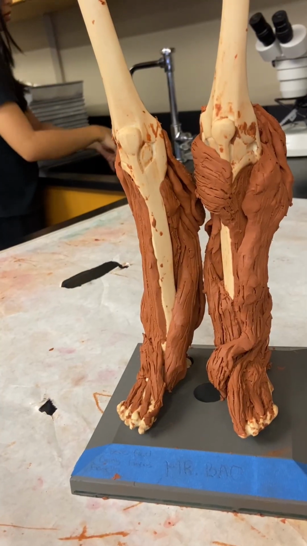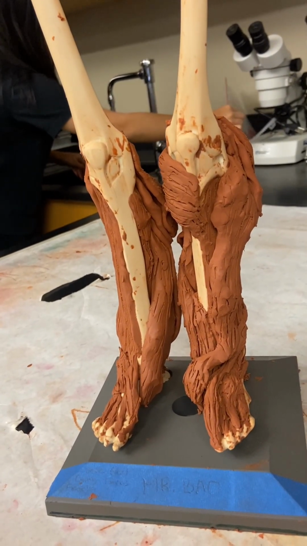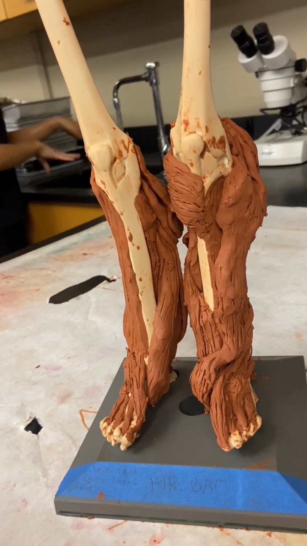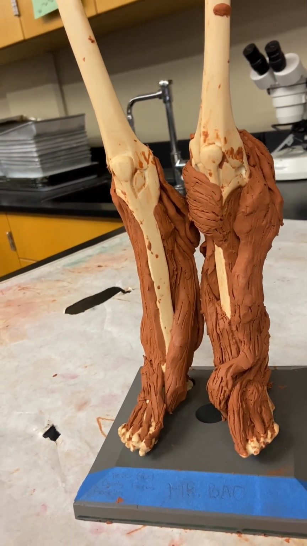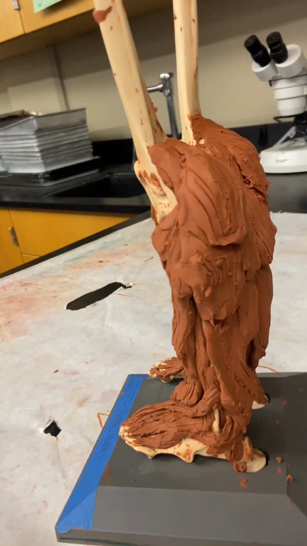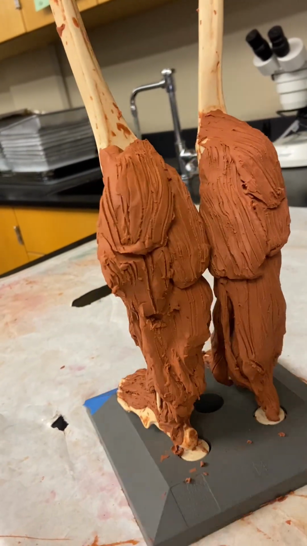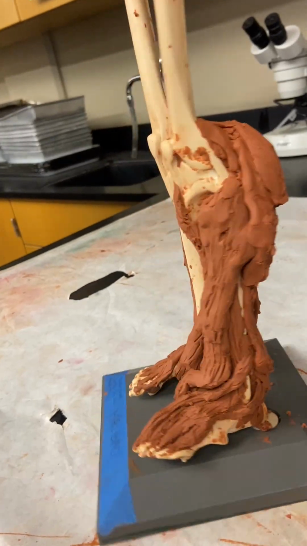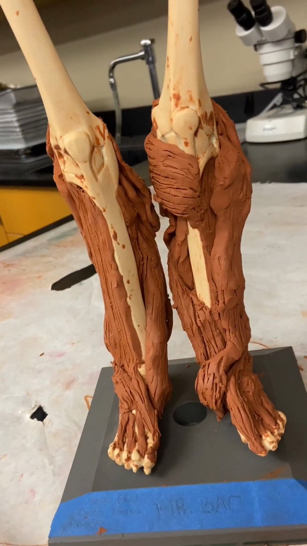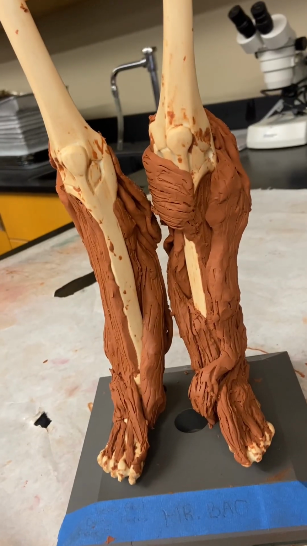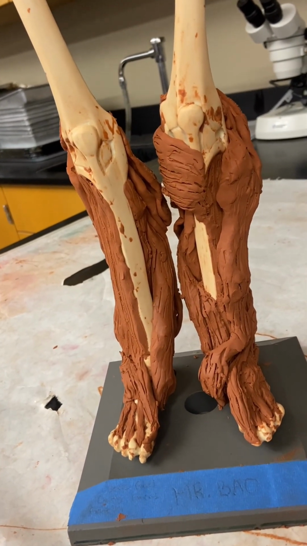Important parts of the tibia include the tibial tuberosity at the top front, where the patellar ligament attaches, and the medial malleolus at the bottom, which forms the inner ankle. The second bone is the fibula. It is thinner and located on the lateral outer side of the leg. The fibula does not bear much weight, but it provides muscle attachment and stability. The distal end forms the lateral malleolus, which is the outer part of the ankle.